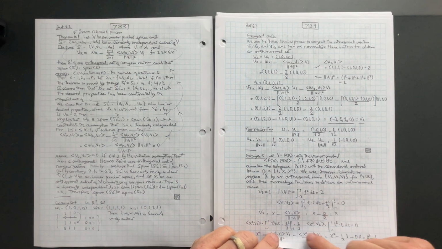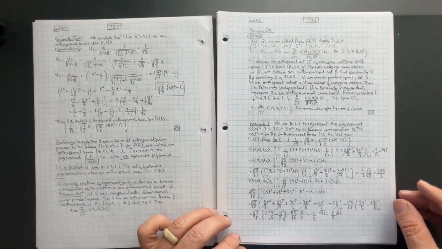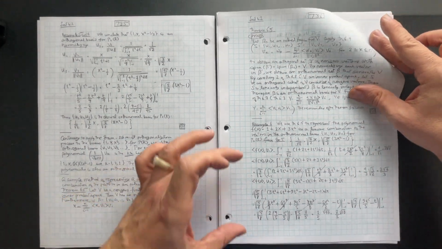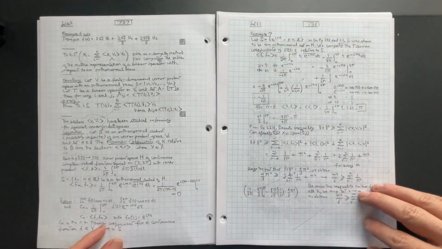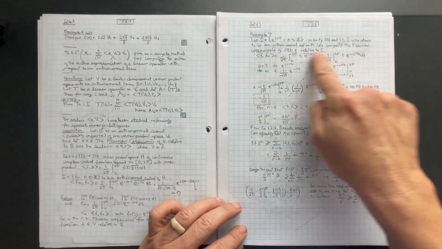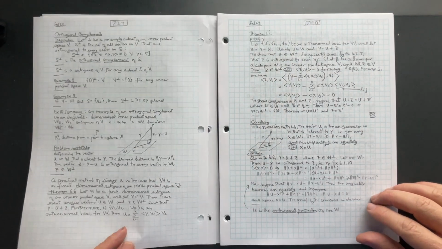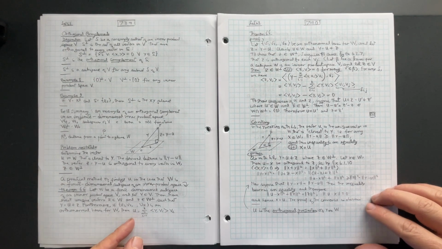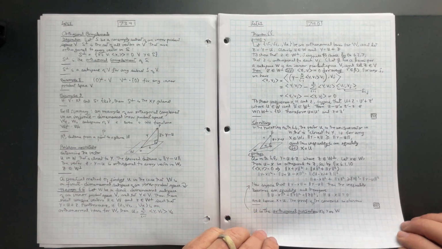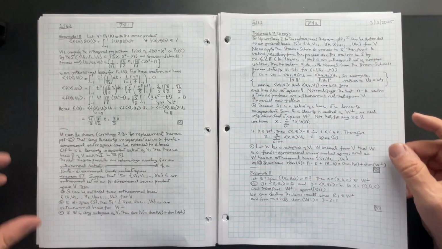I always work out in detail all the examples just to make sure that I understand what I'm learning. So when I show it, my notes are a little different from the book because of that. Actually working out the integrals or anything else that is showing up. Yeah, like here, I worked these out.